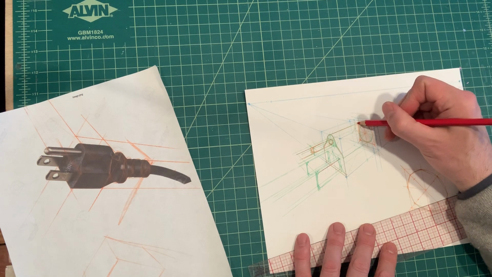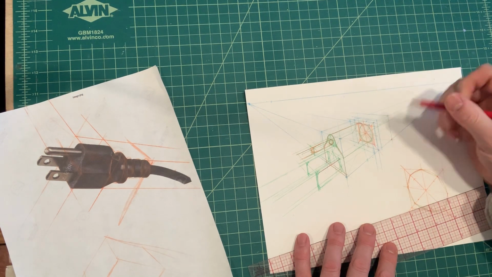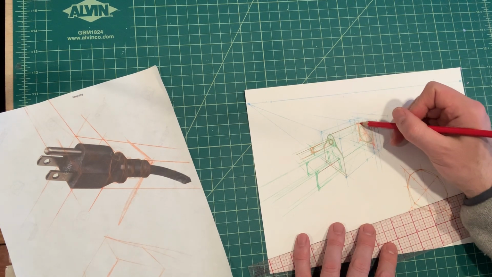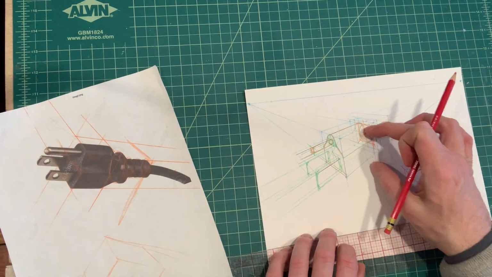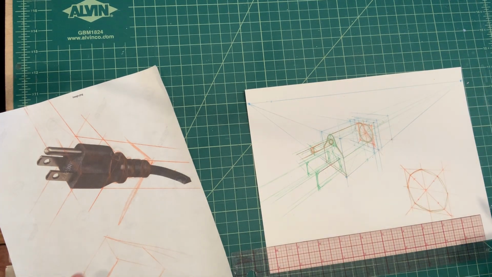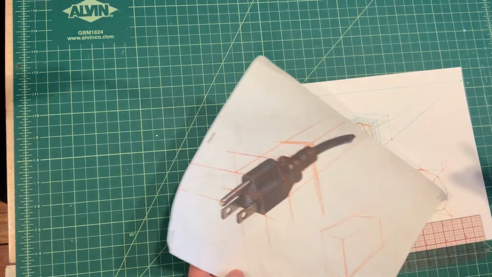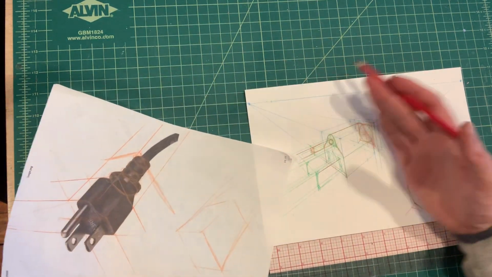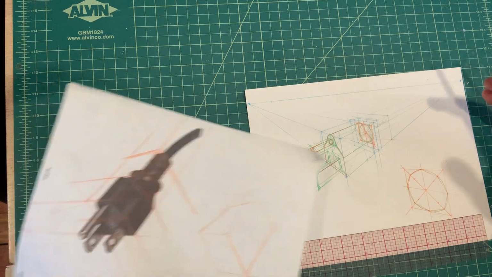They're still there. They're just really light right now. And then that way that will pull forward, this will recede in space, and it'll look super complex. But to be honest, this really isn't that complicated of a form. As long as you know the system, you can figure anything out in perspectives.